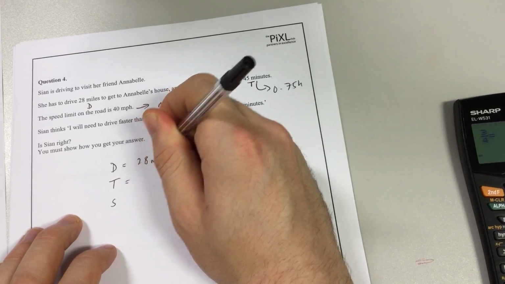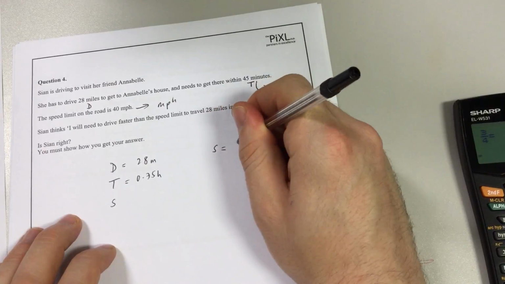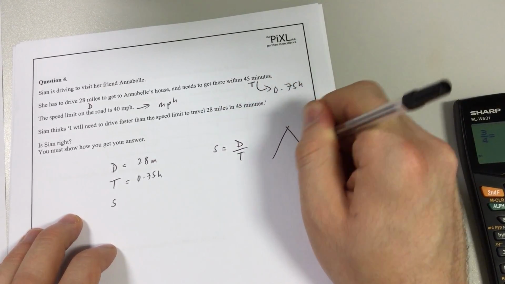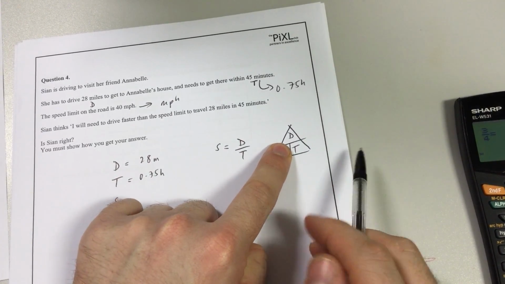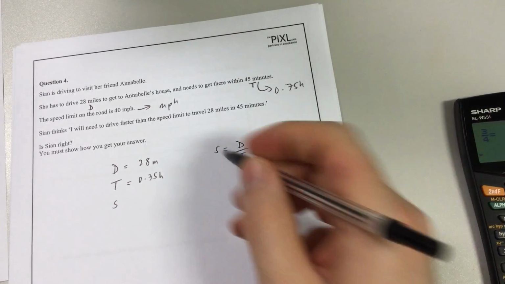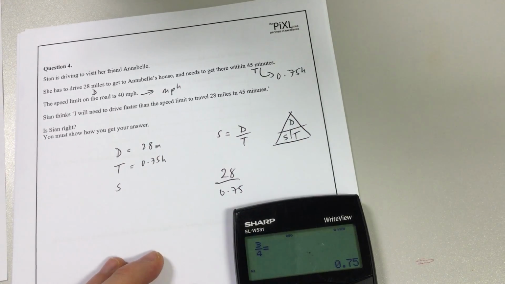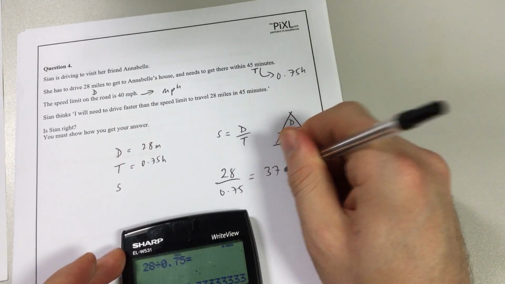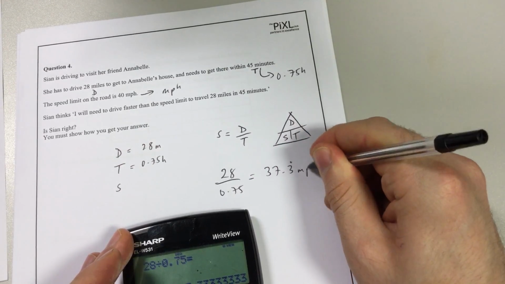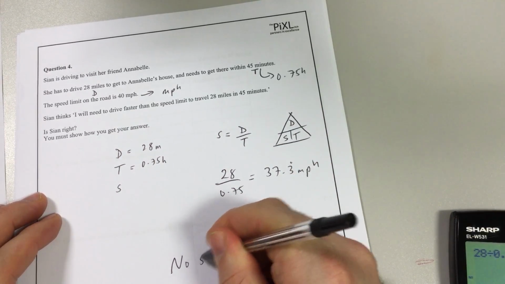So we've got 28 miles, 0.75 hours. Speed equals distance over time. Some of you may use this, where you cover up what you're looking for, and then you know you're going to divide the two. This one shows that I'm going to do 28 divided by 0.75. Use calculator. So you can see the speed that she has to do is 37.3 recurring miles per hour. So is she right? I will need to drive faster. No, she's not right.